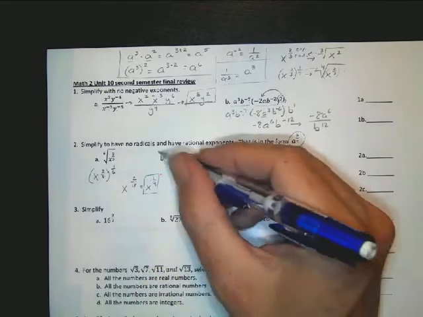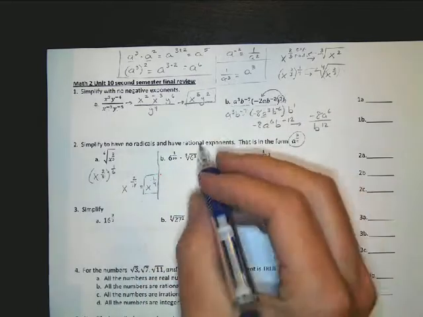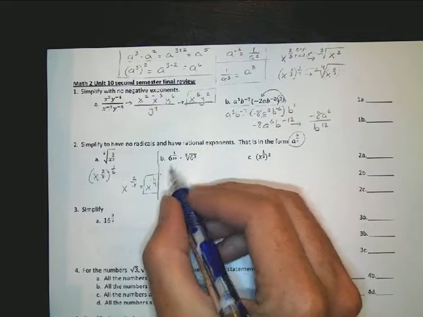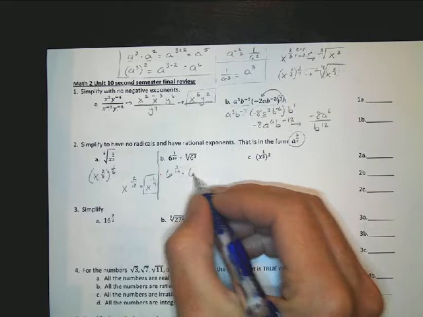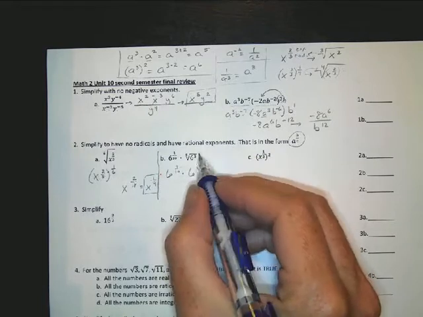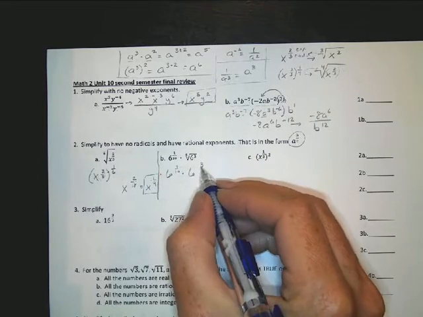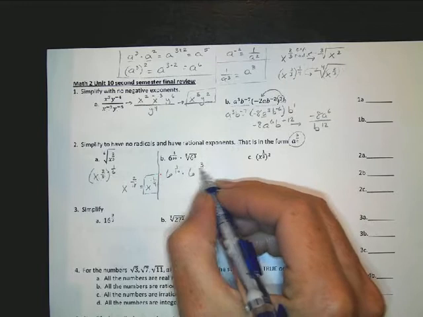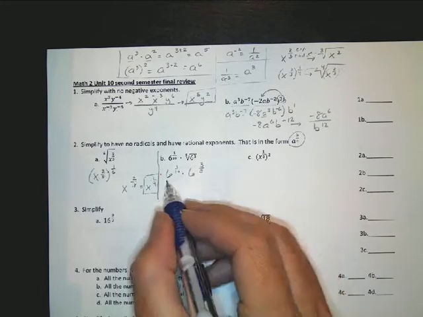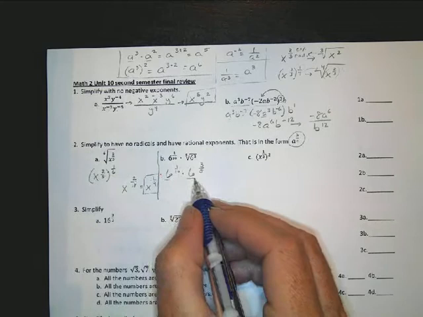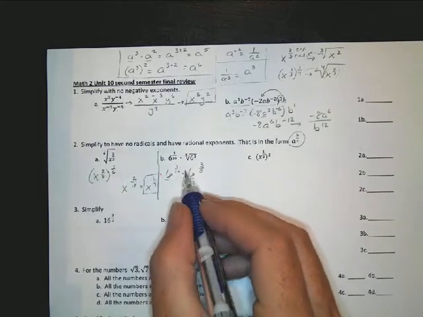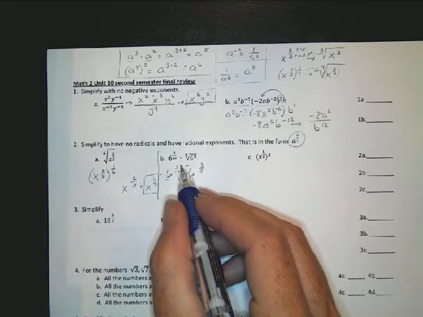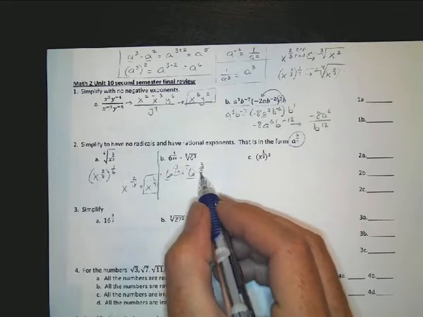For choice B, I have a couple things here. I have 6 to the 1/10 power times 6 to the 3/5. I'm going to rewrite this here. The exponent becomes my numerator, and the radical becomes my denominator. Now, because the bases are the same, and I'm multiplying here, when I multiply the same bases, I add my exponents. So 1/10 plus 3/5.